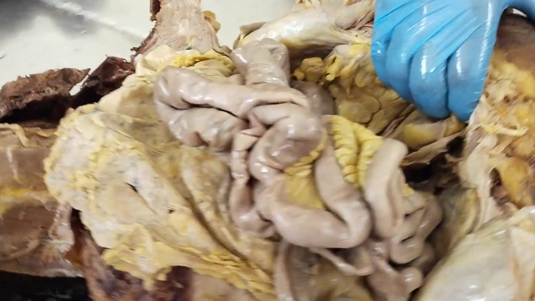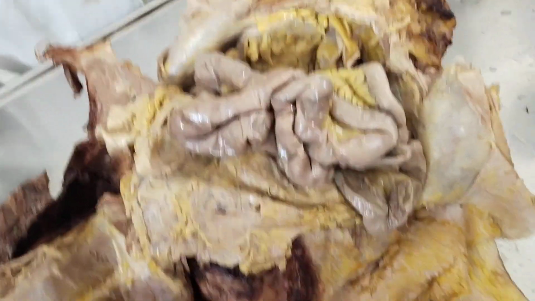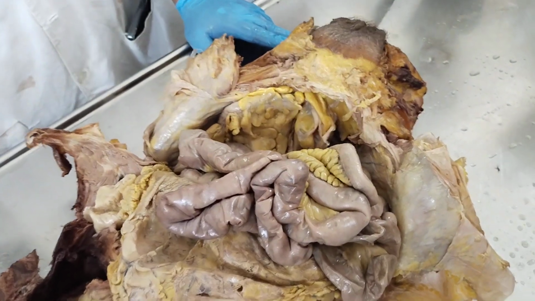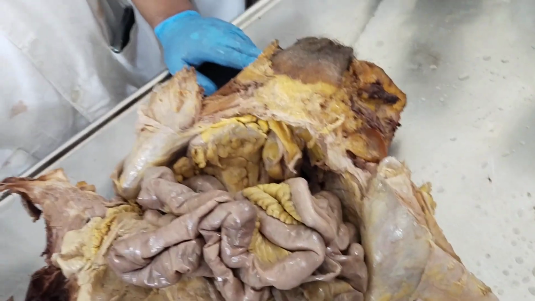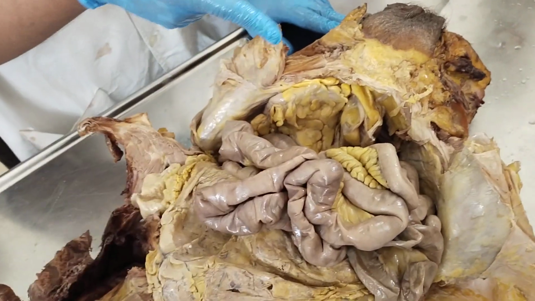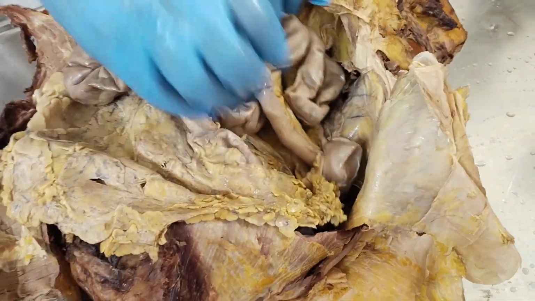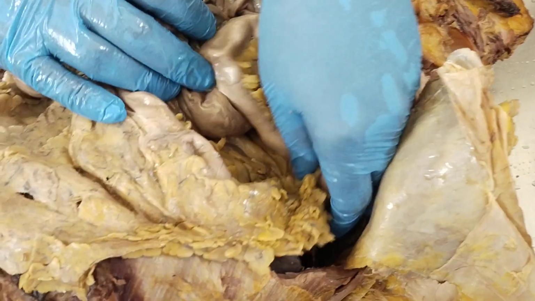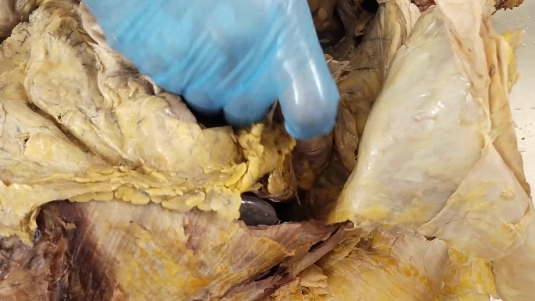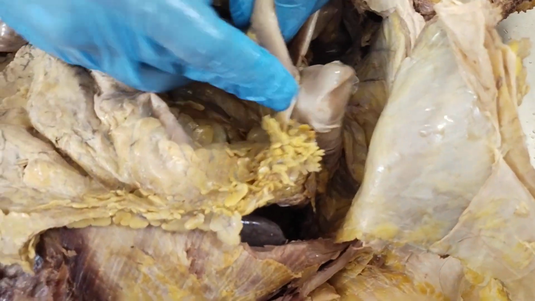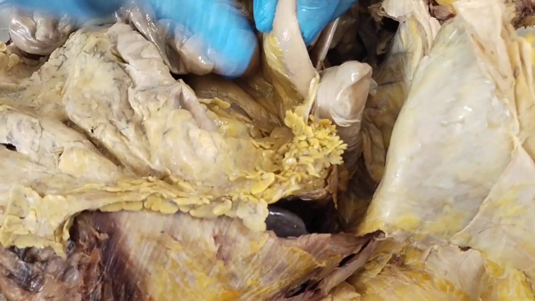Okay, then we go to the large intestine. See, what are the parts of the large intestine? That is cecum, ascending colon, transverse colon, descending colon, sigmoid colon, and rectum. See, the cecum is in the right iliac fossa. So go to the right side, and see this coil that I am holding, this is the terminal ileum. That should open into the cecum.